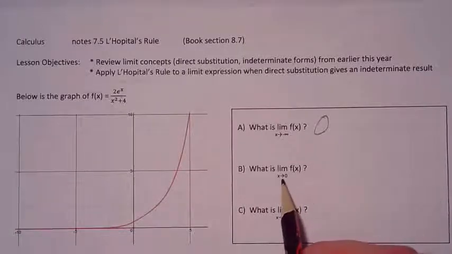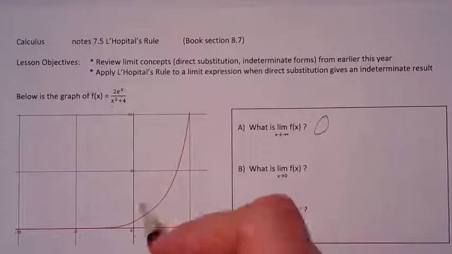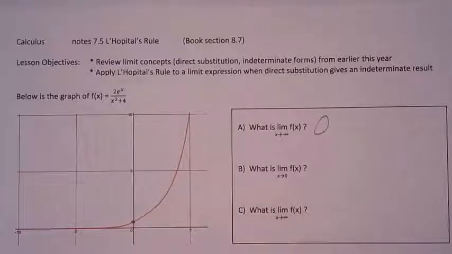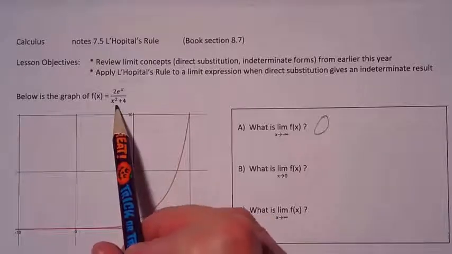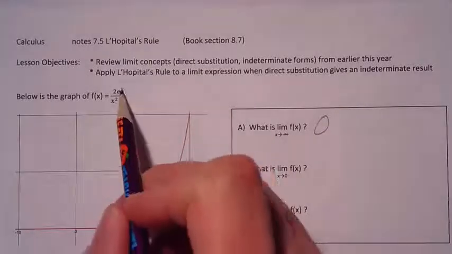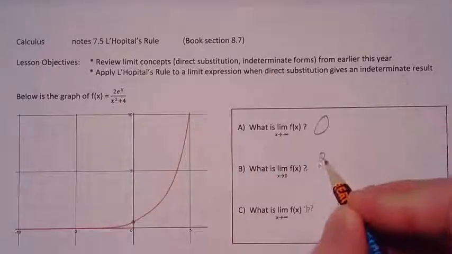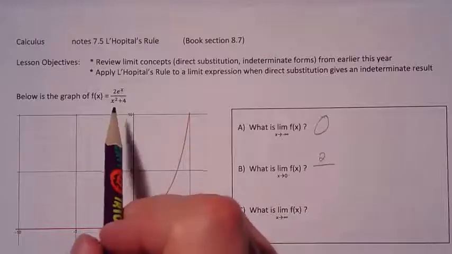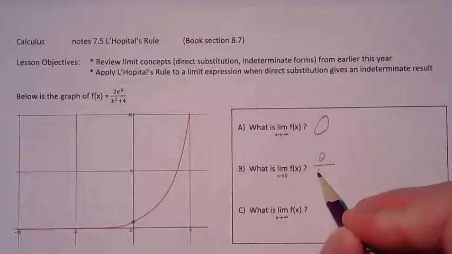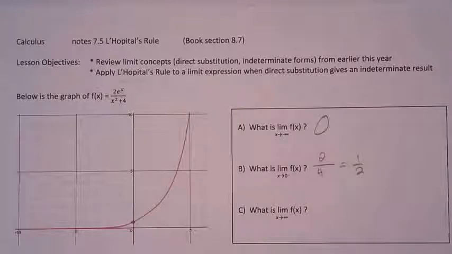How about as you approach the x value of 0? Well, if you look at the graph, it appears to go through 0, I don't know, maybe about a half. It's hard to tell exactly from a graph what fraction that is. So let's go right to the source. Let's go to the function. Let's direct sub 0 in for x. We would get 2 times e to the 0, which is 2 times 1 on top. And we would get 0 plus 4, which is 4 on the bottom. Sure enough, it is a half that the graph's limit is as you approach 0.